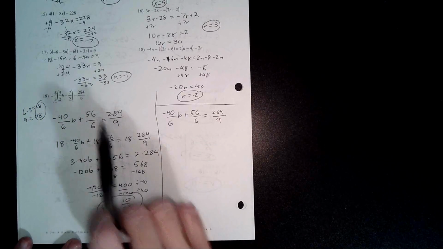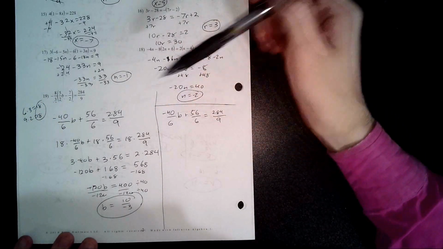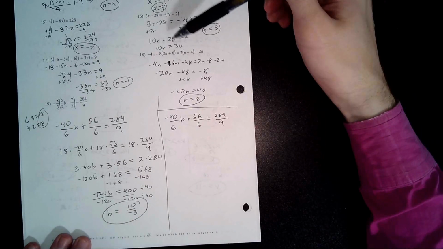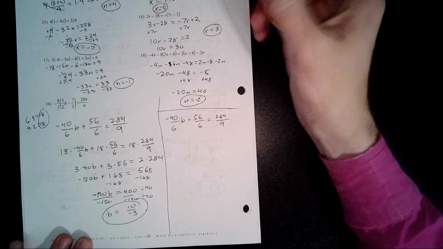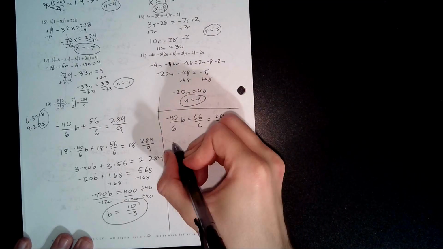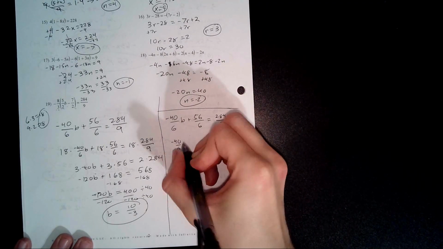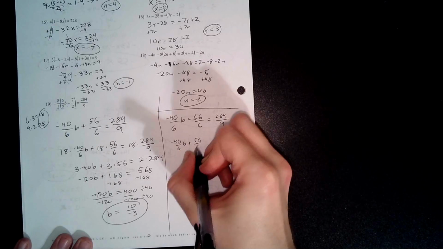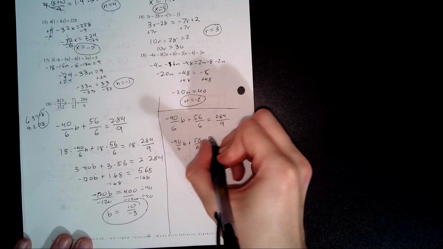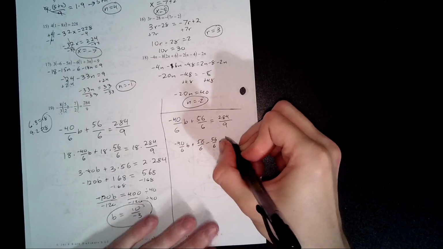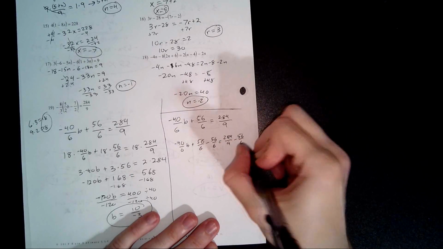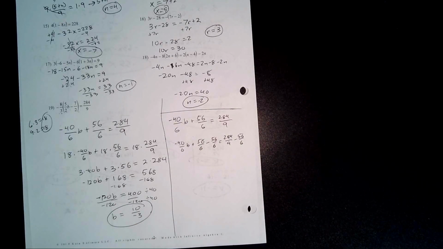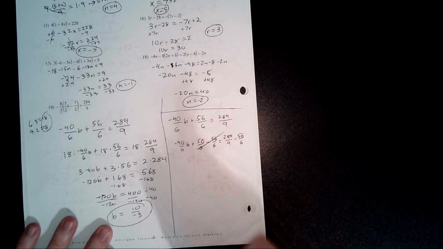So we're going to treat it just like these problems up here, where we have to add 28 to both sides, or add 24 to both sides, whatever. We're going to subtract 56 over 6 from both sides. If we subtract 56 over 6 from both sides, this is gone.